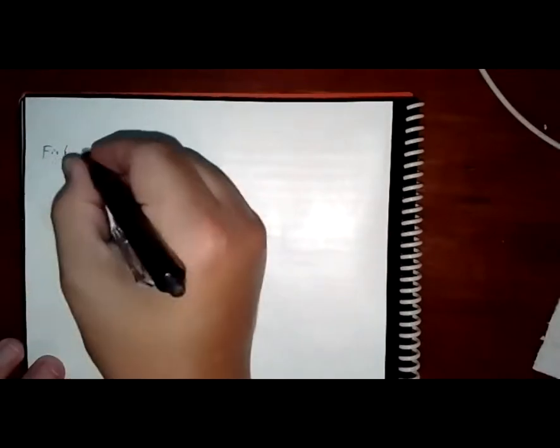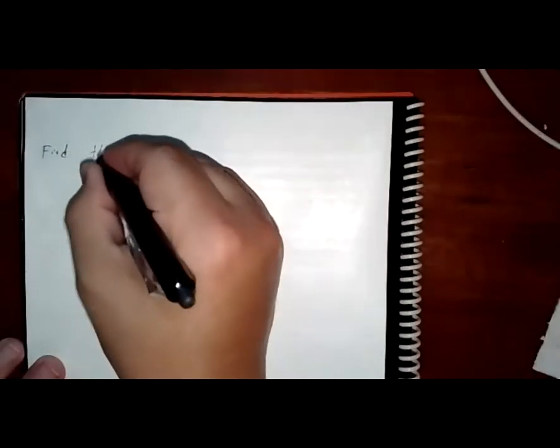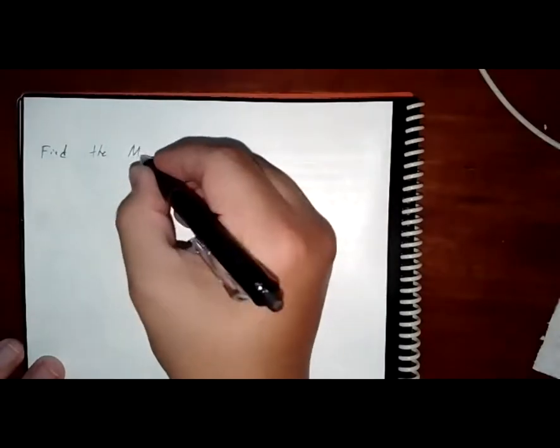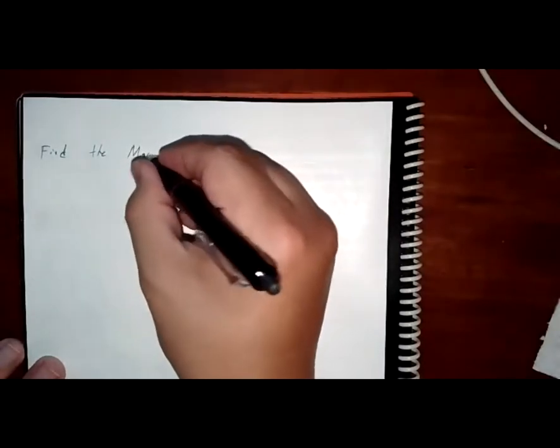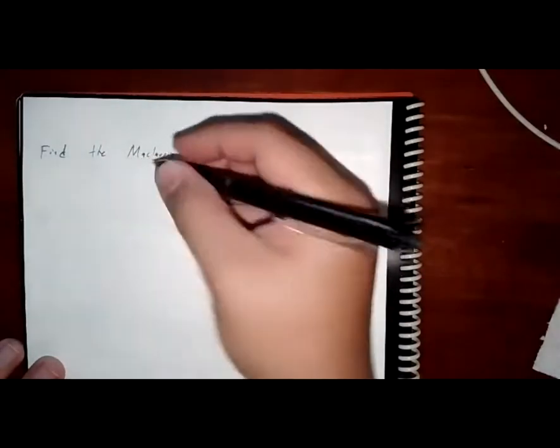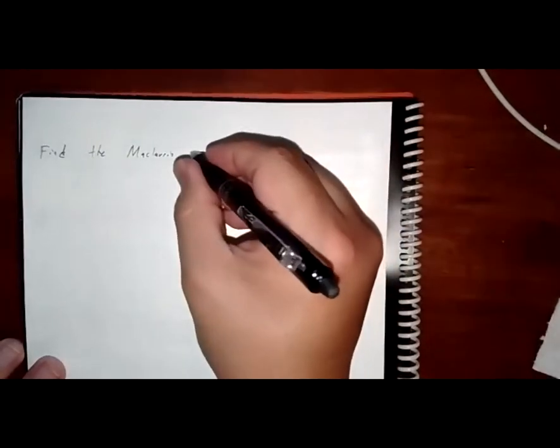All right, let's do the e to the negative 6x. That'll be our last one, I guess. Find the Maclaurin series. Maclaurin meaning it's centered at 0 instead of some other number.